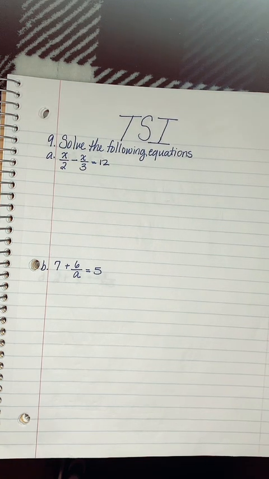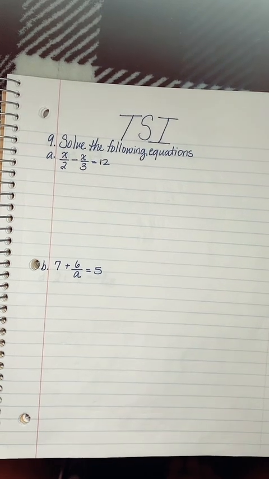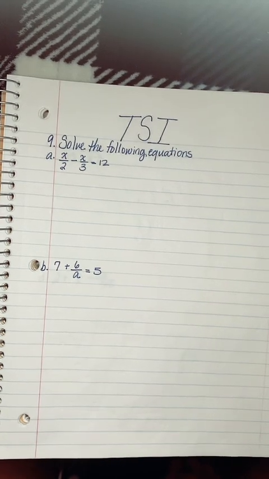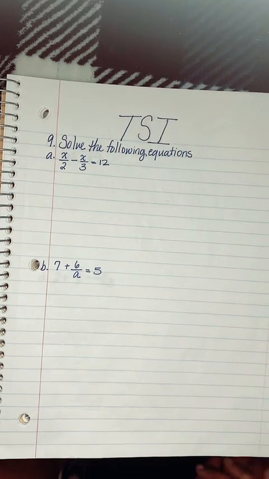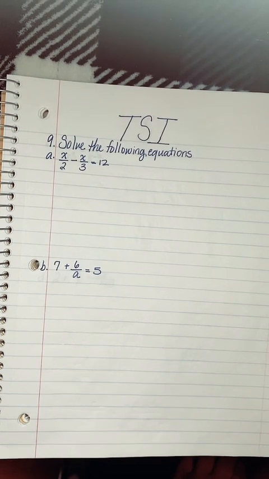What can we multiply by in order to clear it out? What do we get? Does anybody know? What can we do to clear it out?